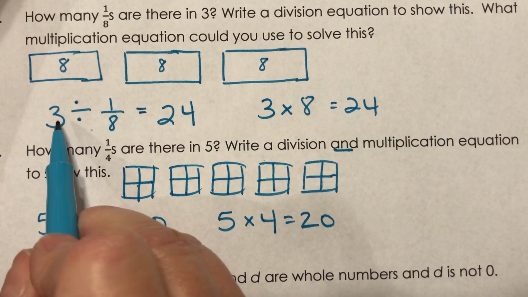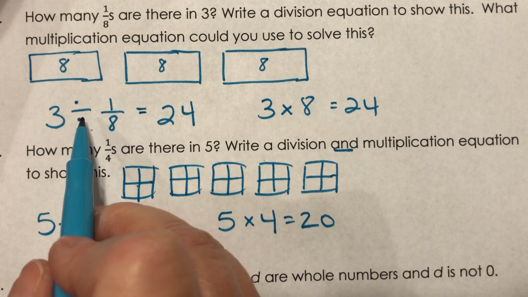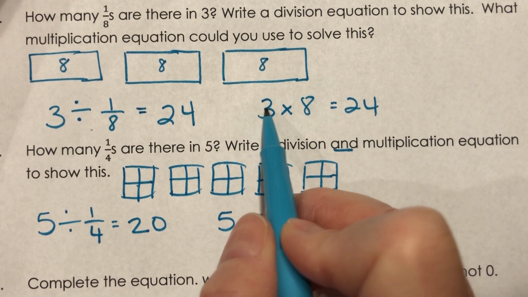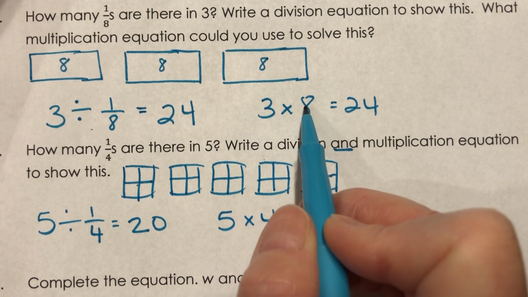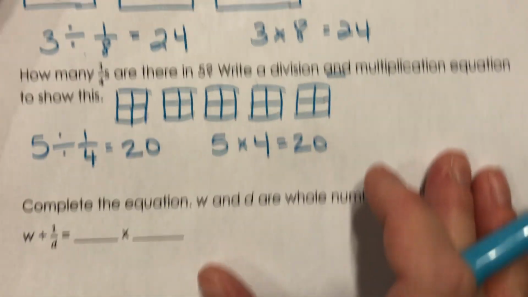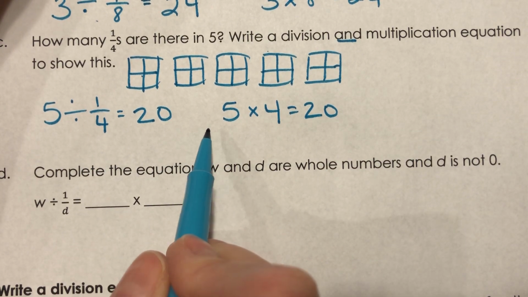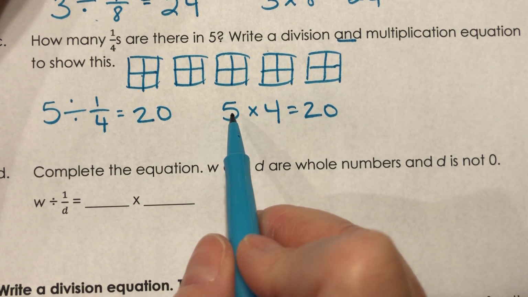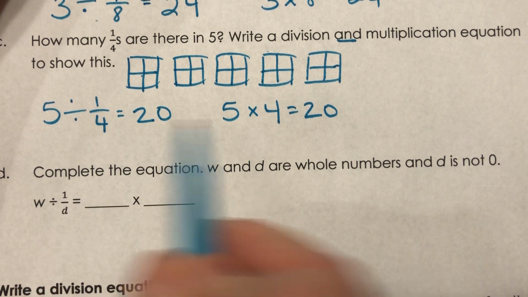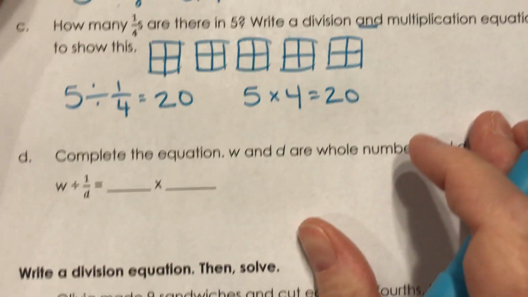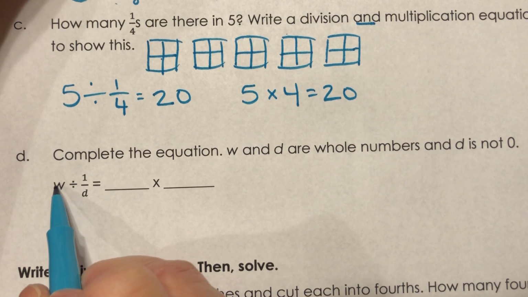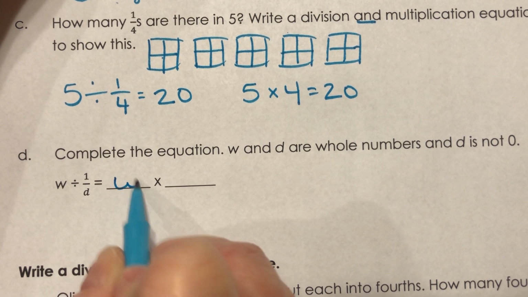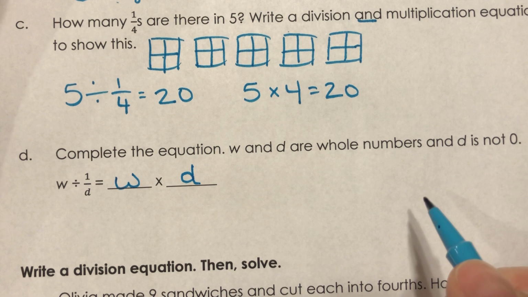In this one here, when we did 3 divided by 1/8, if I looked at this as W divided by 1 over D equals what? Didn't we take W times D? D could represent the denominator too. That makes sense, doesn't it? And then for 5 divided by 1/4, if I look at this as W divided by 1 over D to get our answer, then wouldn't W times D give you your answer? So for this equation, this W represents what you start with. W divided by 1 over D would be the same as that W times whatever D is.